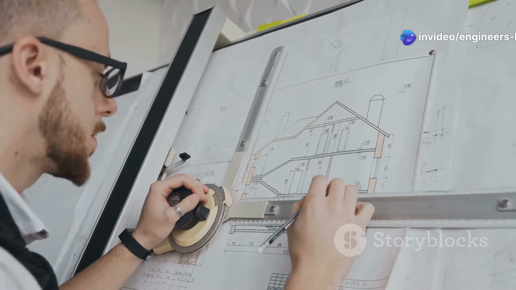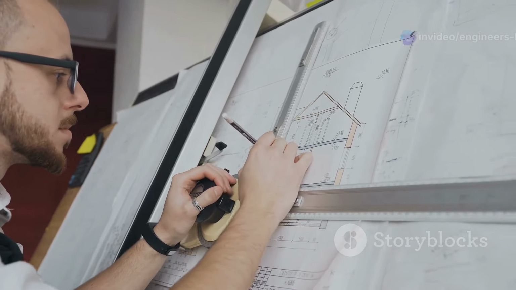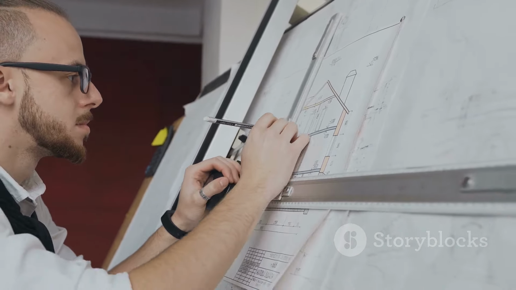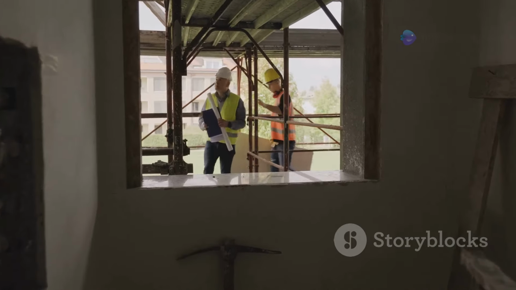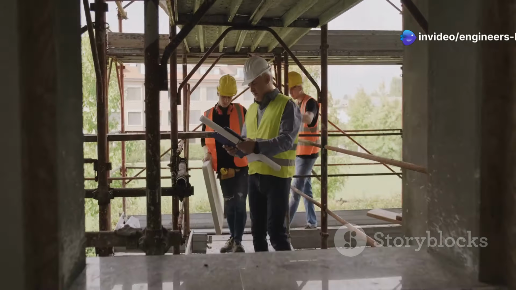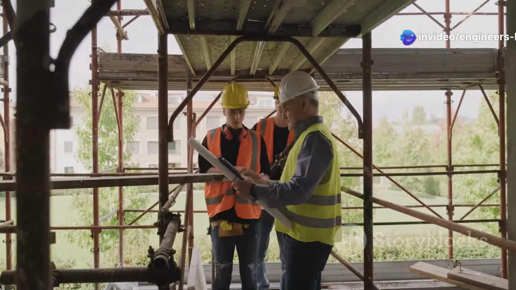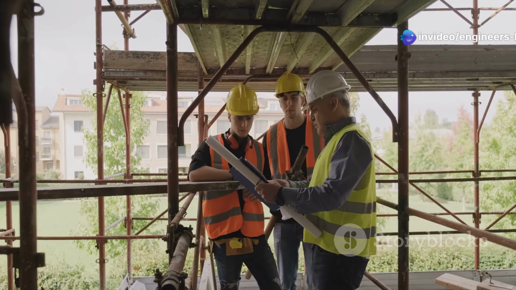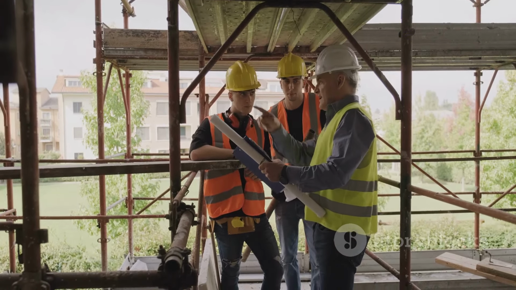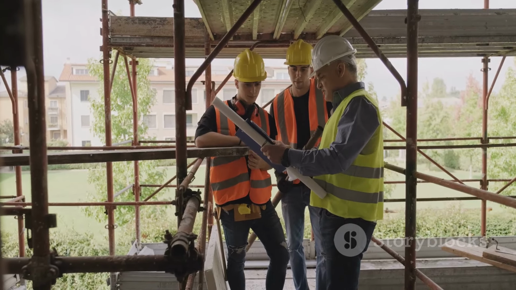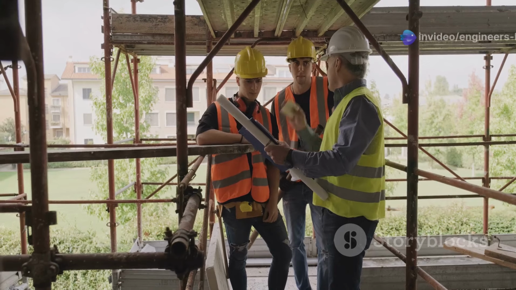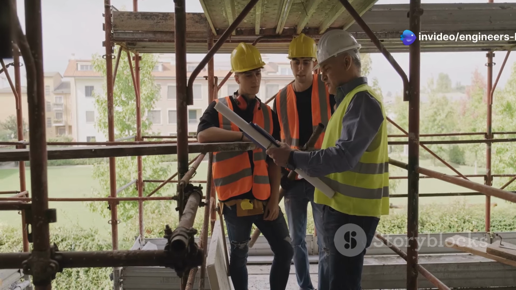Always check the scale before taking any measurements from the drawings. Double-checking the scale ensures that all measurements are accurate and reliable. Using the wrong scale can lead to costly mistakes during construction. These errors can result in wasted materials, increased labor costs, and delays in the project timeline. Therefore, understanding and applying the correct scale is not just a technical requirement, but a fundamental aspect of successful construction management.